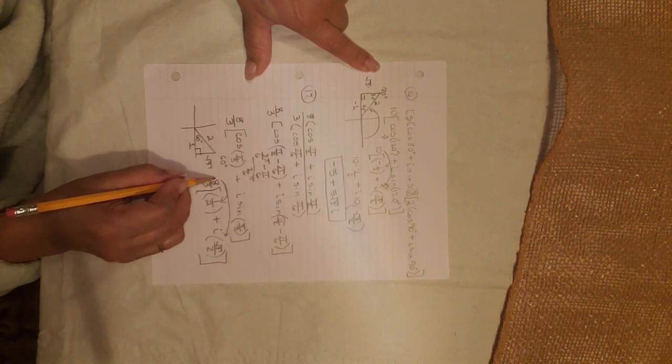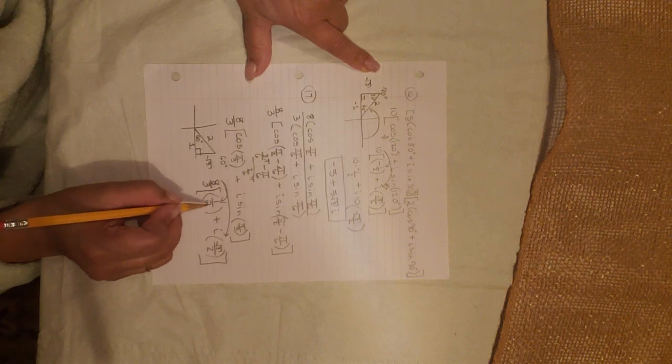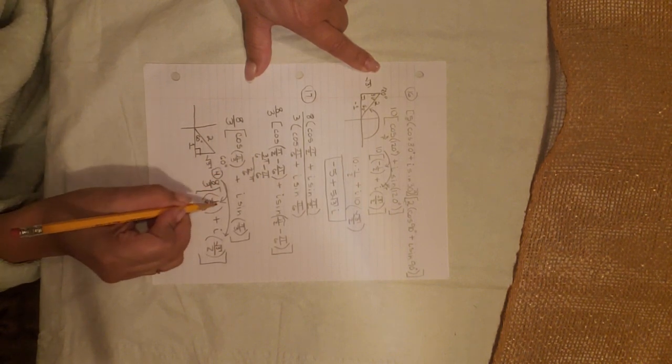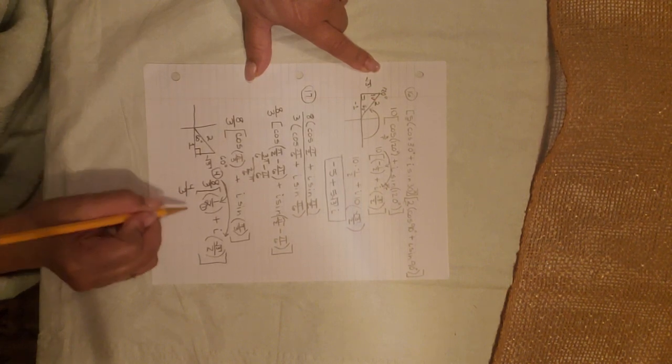Okay, now take this value and distribute it to both terms. Okay, that'll give you, you can reduce this here right now if you want to, or you can reduce it after you do the product. So 2 goes into 2 once, 2 goes in here 4 times. So it's 4 times 1 is 4 over 3 for your front term.